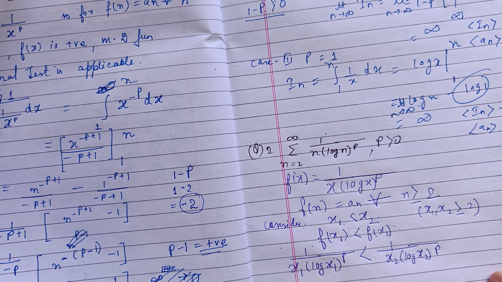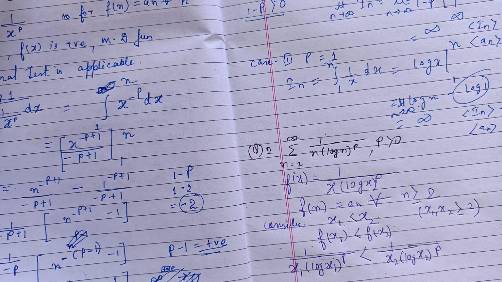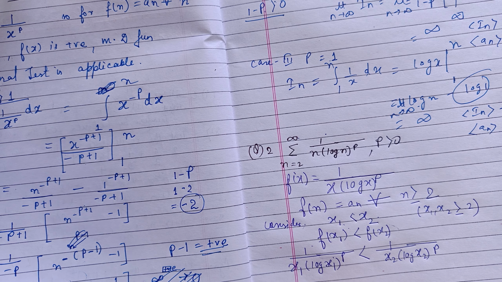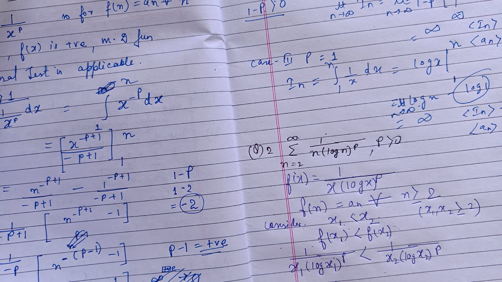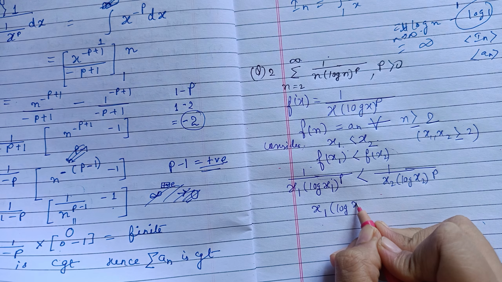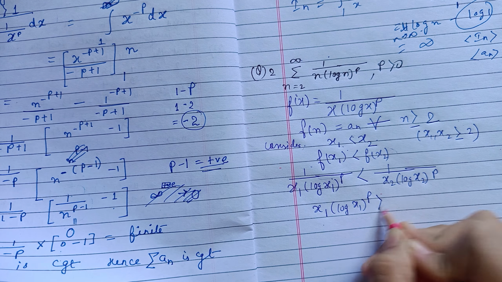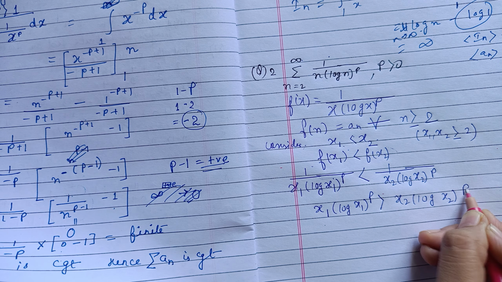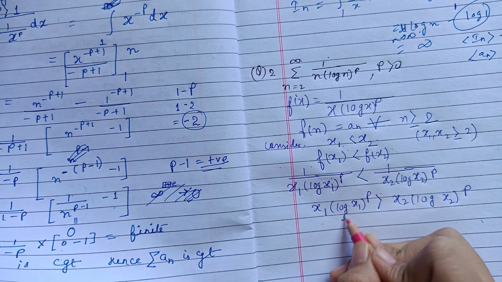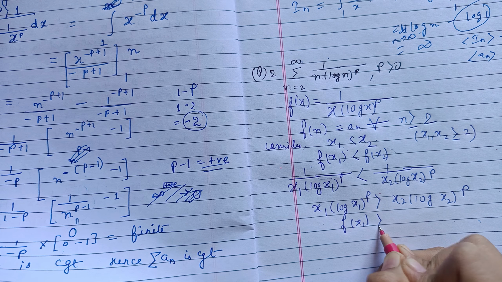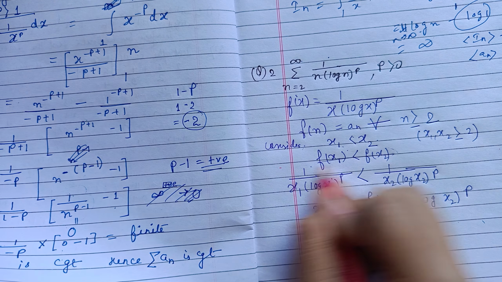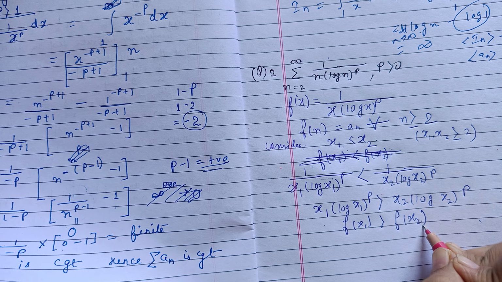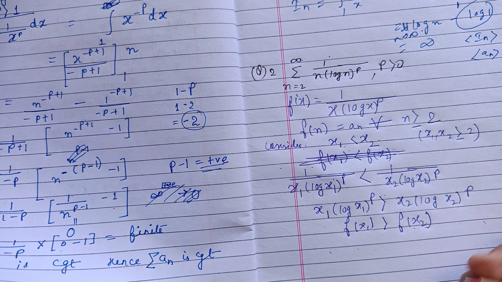Okay, now if we take the reciprocal, I will get x1 (log x1) to the power p is greater than x2 (log x2) to the power p. So from this we can say that f(x1) is greater than f(x2).